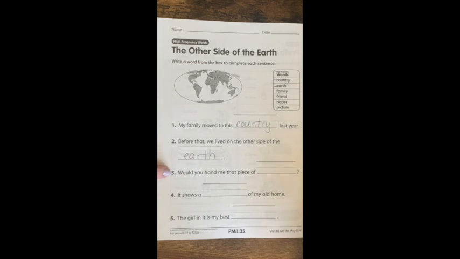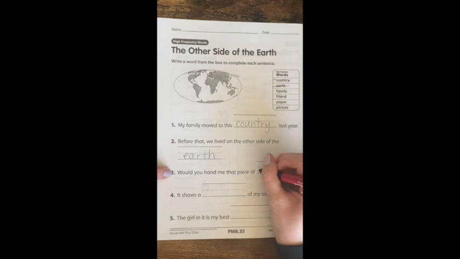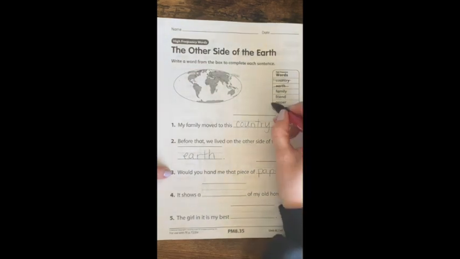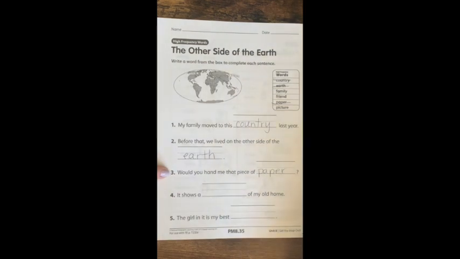Number 3, would you hand me that piece of blank? Would it be, would you hand me that piece of family? Would you hand me that piece of friend? Would you hand me that piece of paper? Or would you hand me that piece of picture? If you said paper, you are correct. Would you hand me that piece of paper?